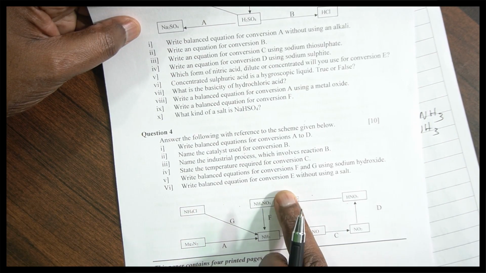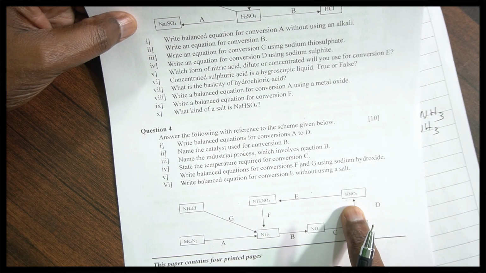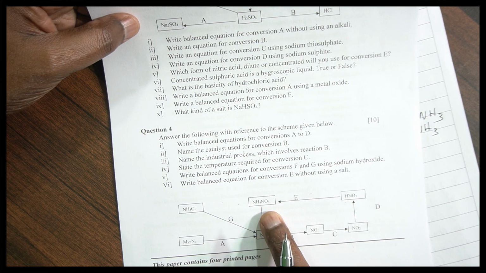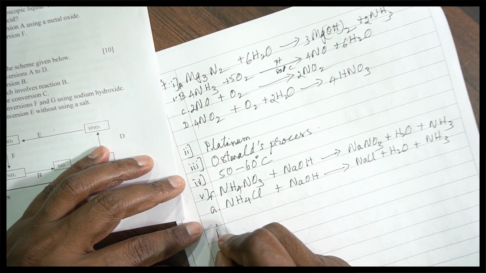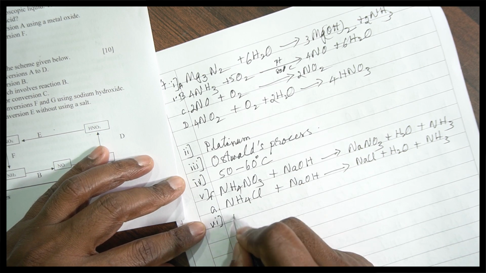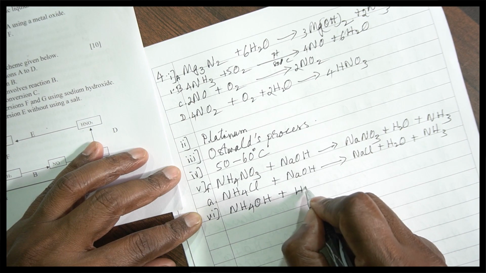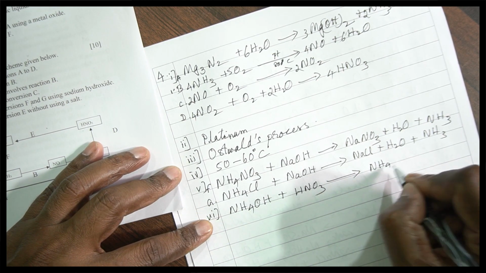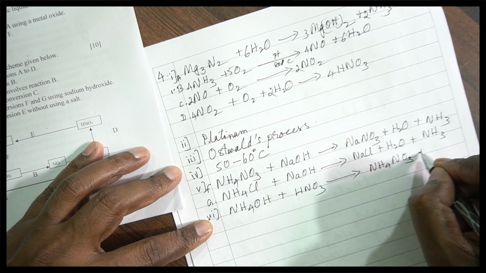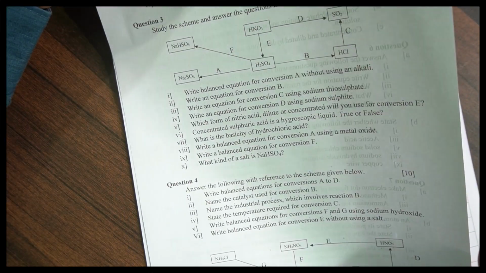Write balanced equations for conversion E without using a salt. What is E? HNO3 changing to NH4NO3 without using a salt. Then we can use the alkali, that is NH4OH, ammonium hydroxide, plus the acid HNO3 changes to NH4NO3 plus H2O. Salt plus water: acid plus alkali gives salt plus water. So that is the 6th part.